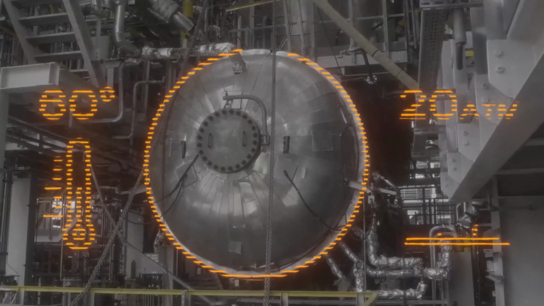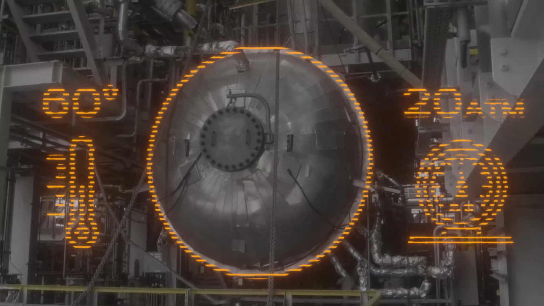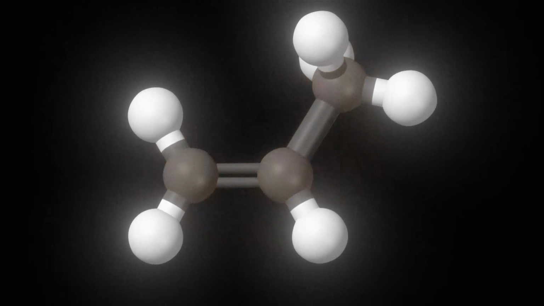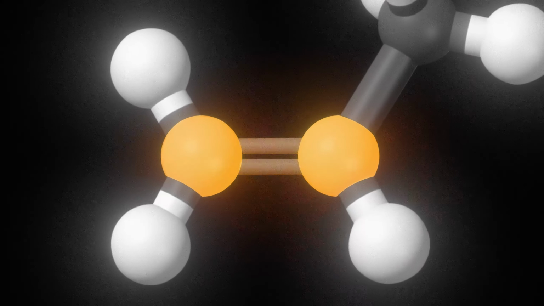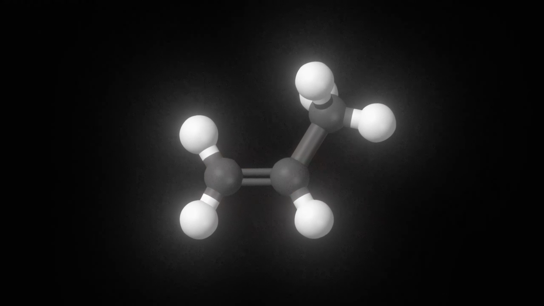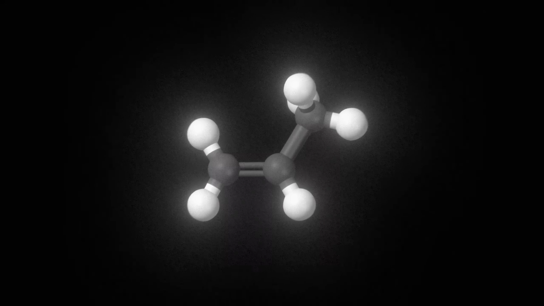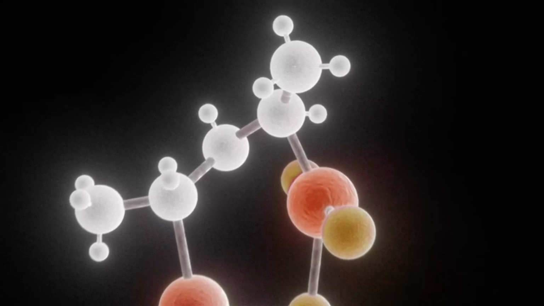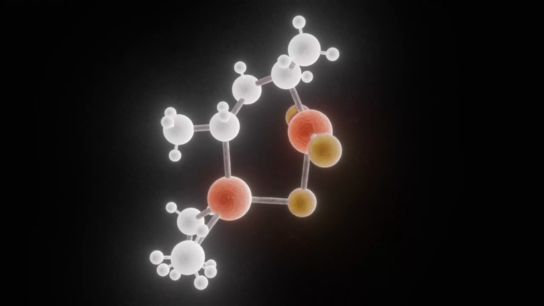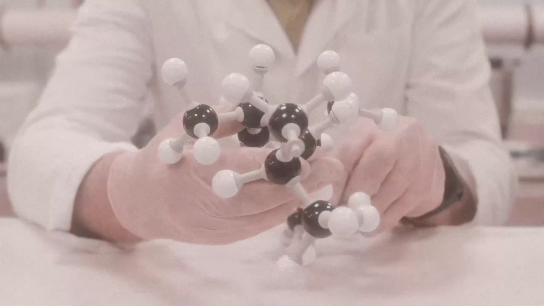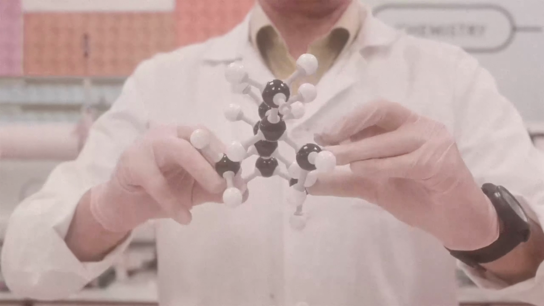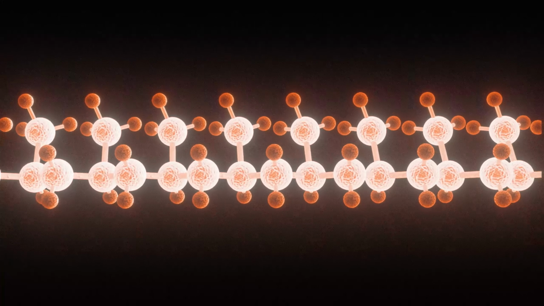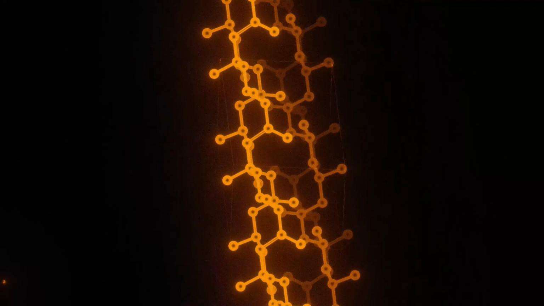The propylene polymerization process takes place under controlled temperature and pressure. Imagine a propylene molecule. It consists of 3 carbon atoms, 2 of which are connected by a double bond. In the reactor, under the action of the catalyst, this bond is broken, and the freed carbon atoms begin to attach themselves to neighboring propylene molecules. Ziegler-Natta catalysts ensure the production of polypropylene with a high degree of isotacticity, which makes it mechanically strong and heat-resistant.